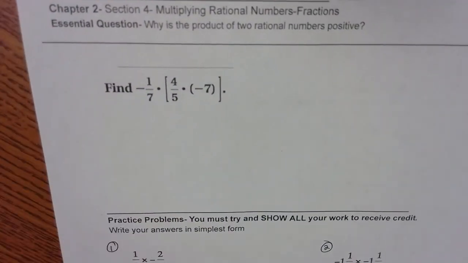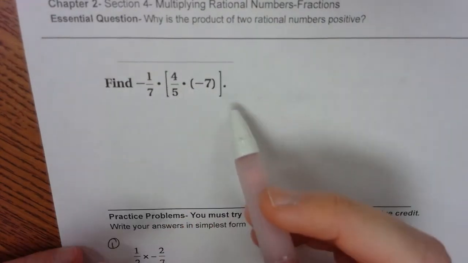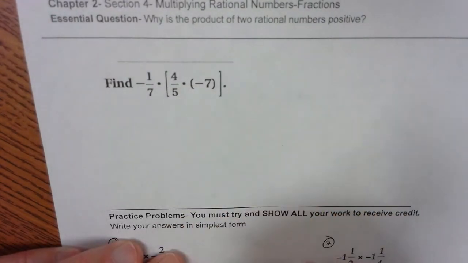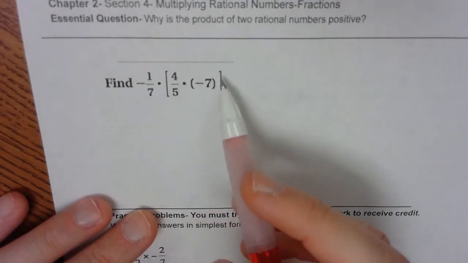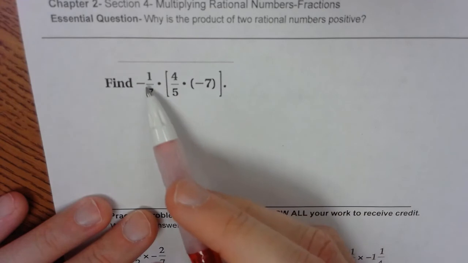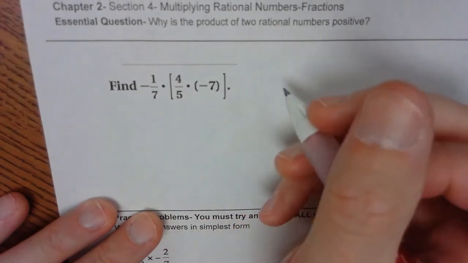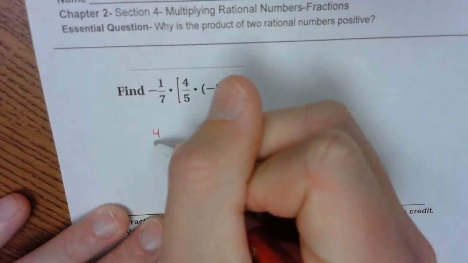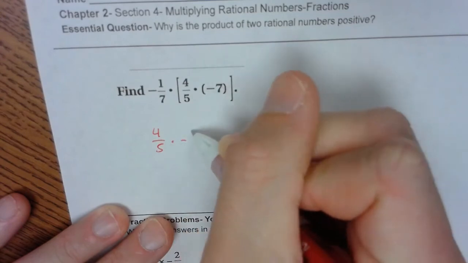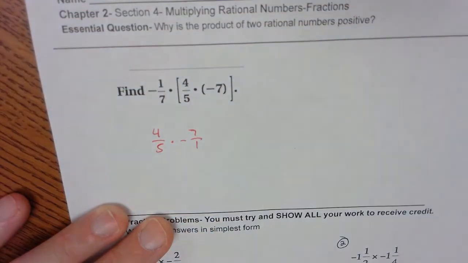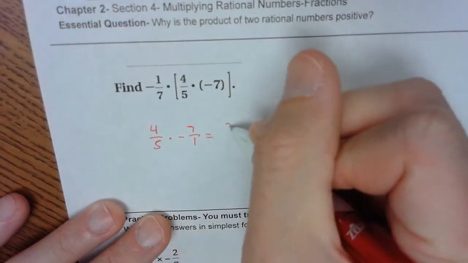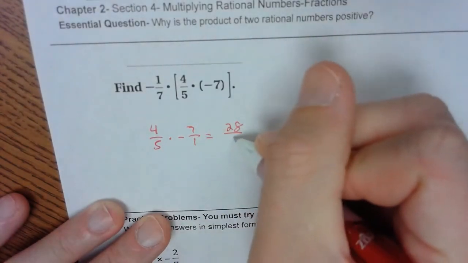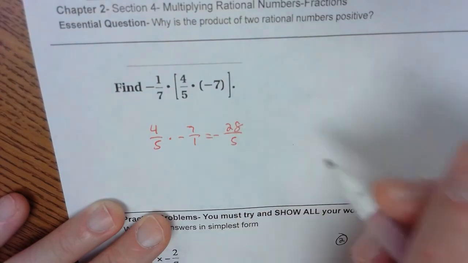So negative 1/7 times parentheses, or this is actually called a bracket, and it's the same thing as parentheses, 4/5 times negative 7. So we're going to do whatever's on the inside of the parentheses first, and then I'll worry about this number. Okay, so the first thing I'm worried about is 4/5 times negative 7. Negative 7 as a fraction is negative 7/1. So 4 times 7 is 28. 5 times 1 is 5. Positive times a negative is a negative.